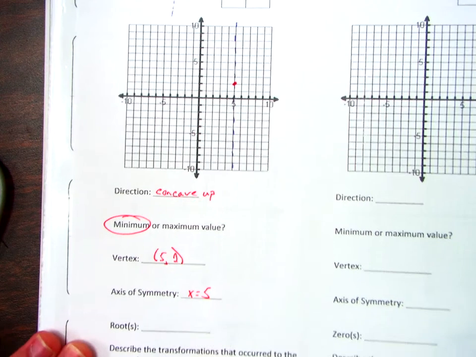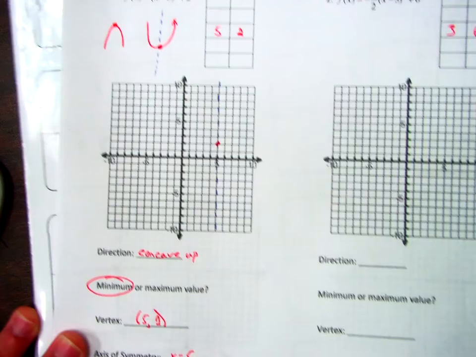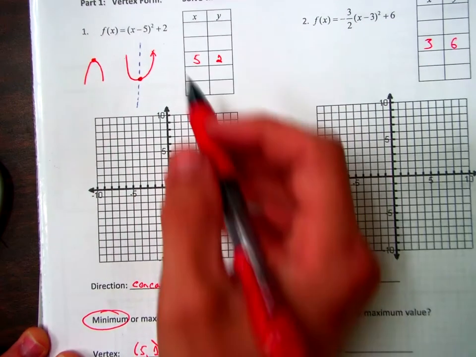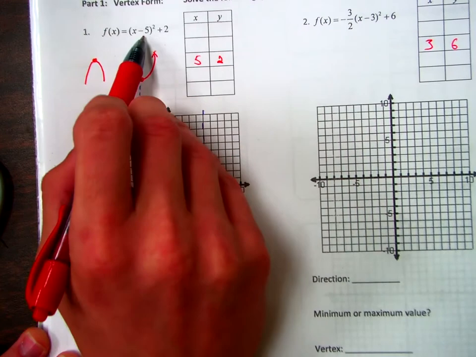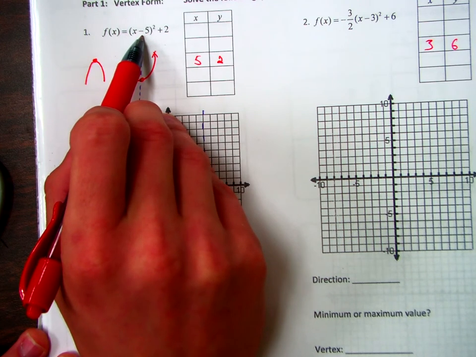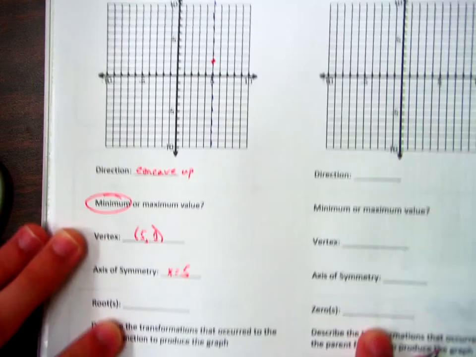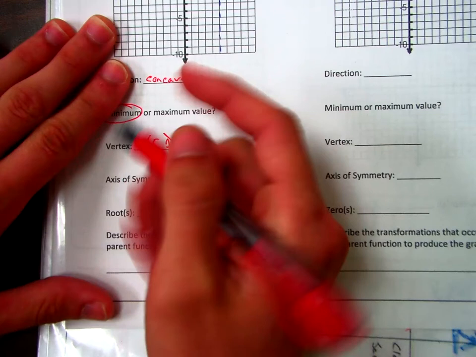What other questions do we have? We have roots, and we have describe the transformations. Well, let's look back up at the top. Now, you guys should be able to do this, but let's go ahead and talk about it anyway. So that h, while it's a negative 5, you would think it moves left 5, but it actually moves right 5. It has a horizontal shift right 5 and a vertical shift up 2. So I'm going to write those down here.